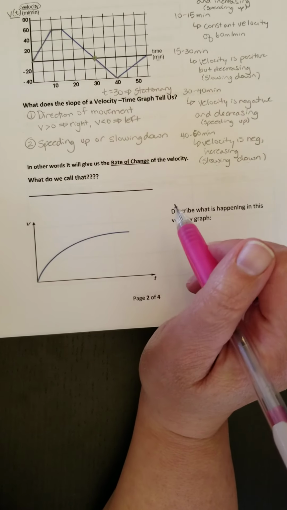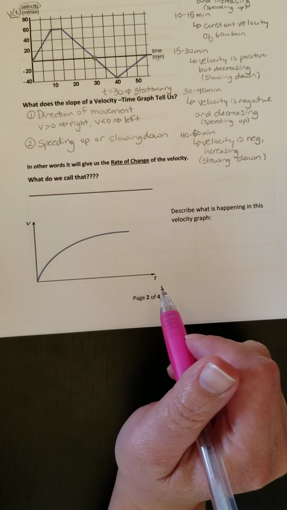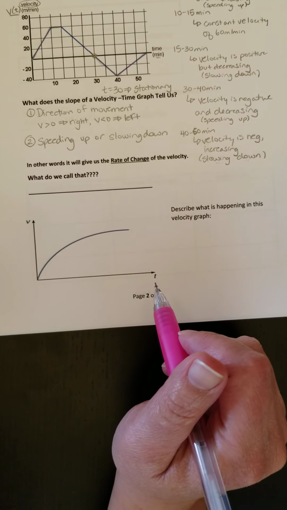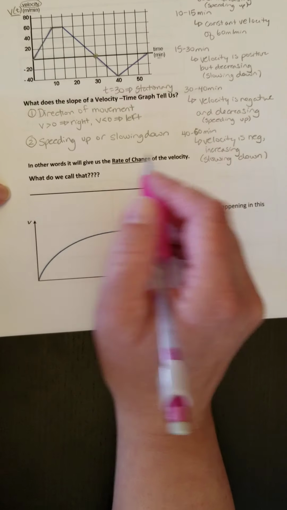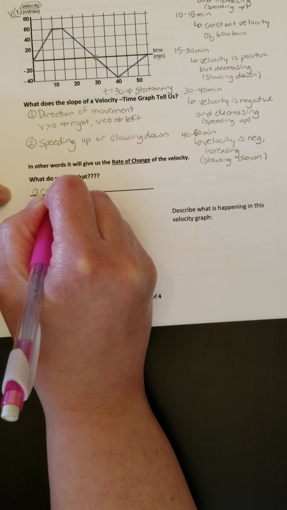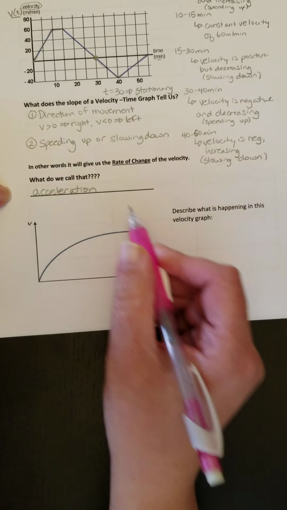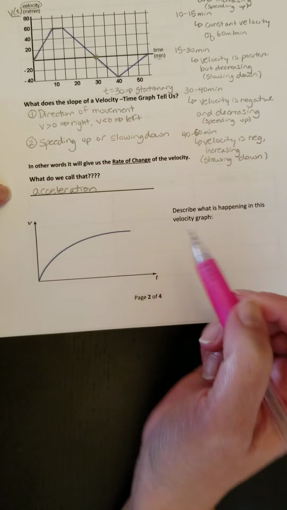So we're going to look at that when we combine velocity together with the next idea, which is acceleration. We are going to talk about the rate of change of the velocity, which is acceleration, and that explains the slope of the velocity time graph.